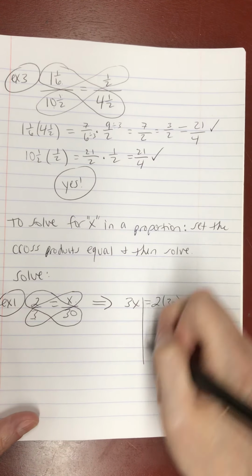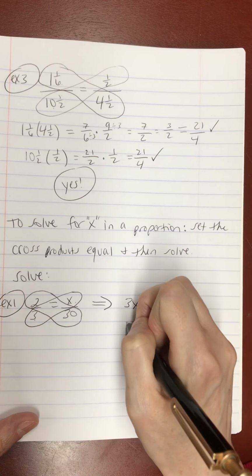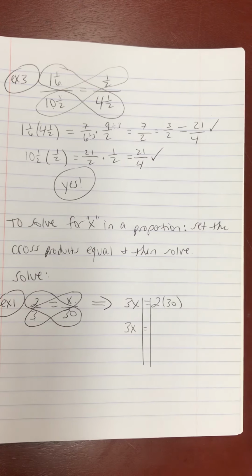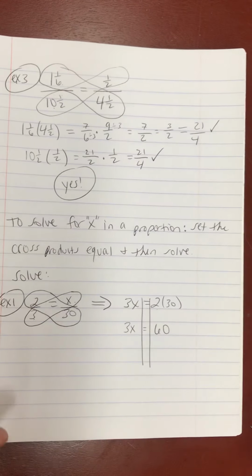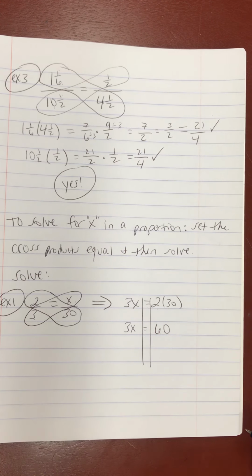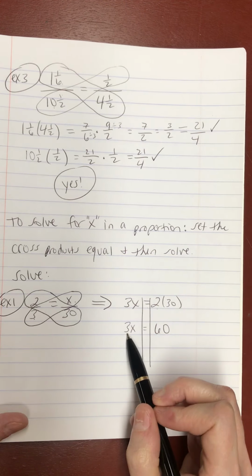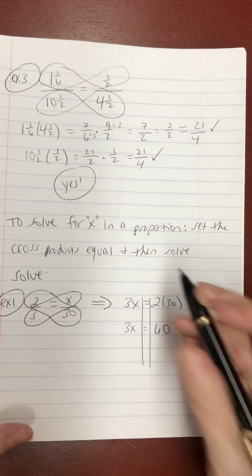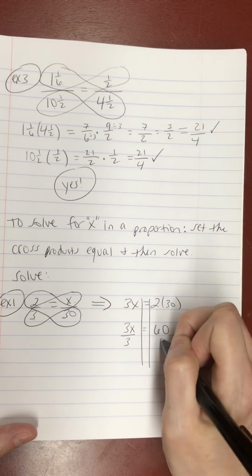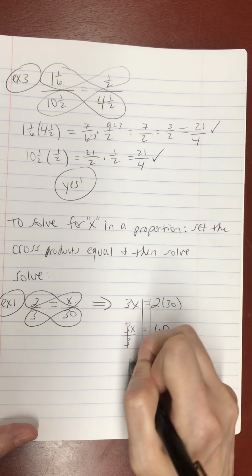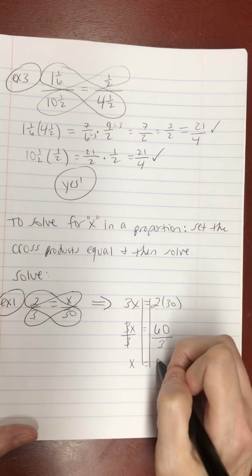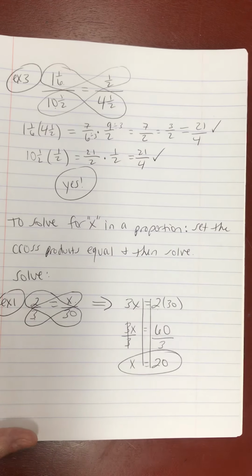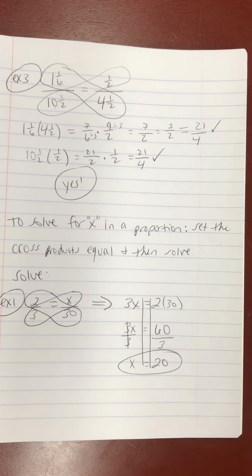This isn't that bad. So I'm going to bring my 3x down for a second. And then what is 2 times 30? That's 60, right? And then you all know how to solve this, I think, a one-step equation. To get x by itself, you got to get rid of the 3. It's 3 times x. So the opposite, of course, is division, dividing by 3. So you get x equals, what's 60 divided by 3? Then the final answer is 20. You get a 20 for your final answer.